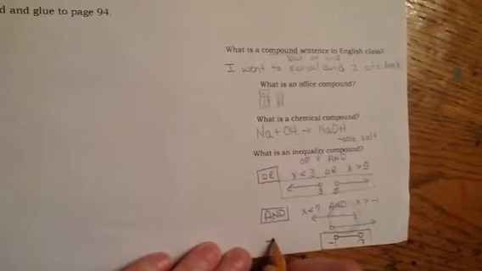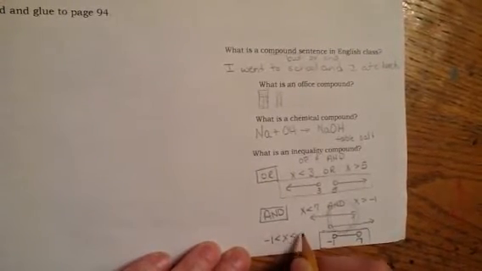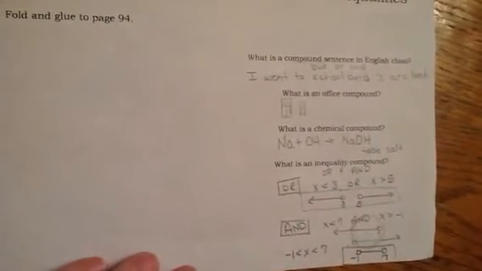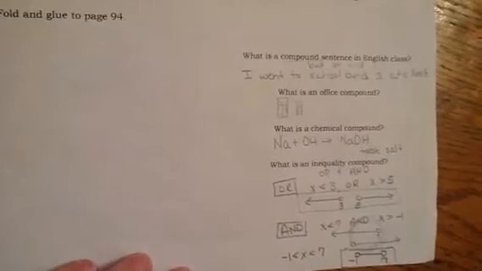Now another way that we write the and ones is it's just this little piece. So x is between -1 and 7. A lot of times it'll look like this, and these are the ones that we're really going to concentrate on today. Okay, 5 is less than x is less than 13. What does that mean?